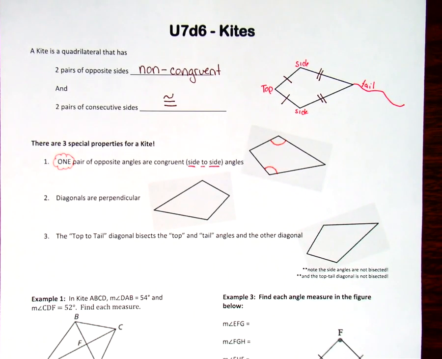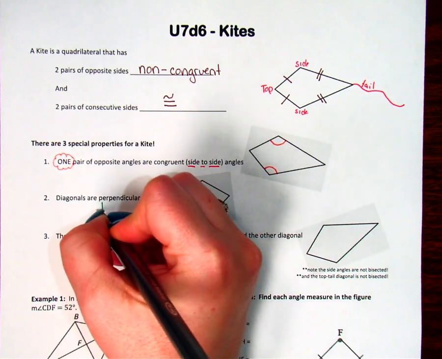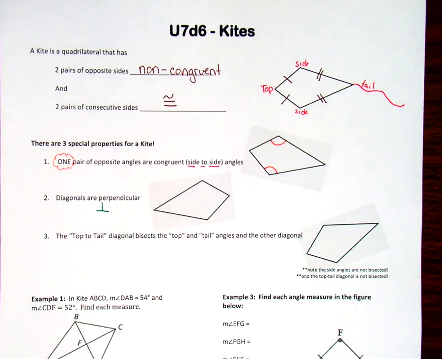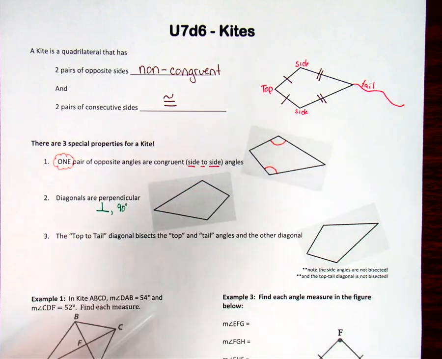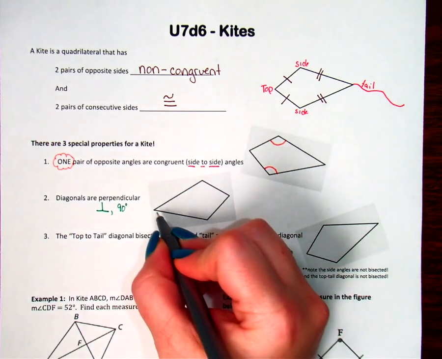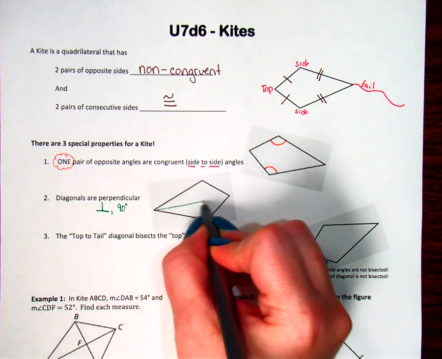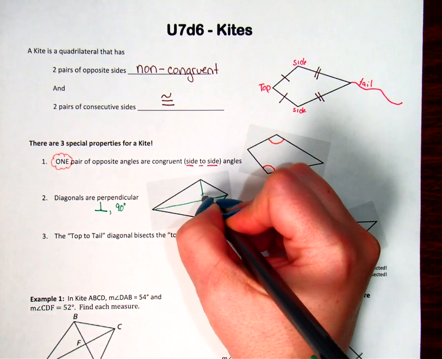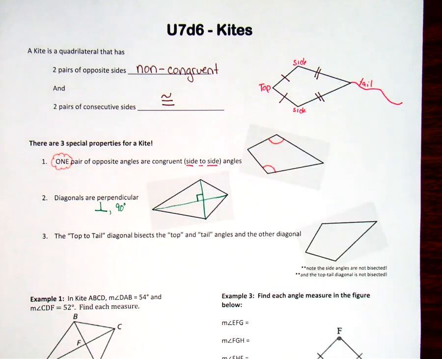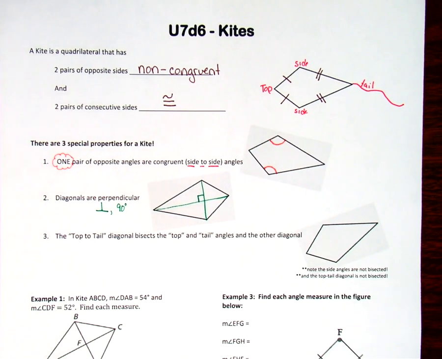The second special property of my kite is that my diagonals are perpendicular. And remember, sometimes you won't see that word written out, you'll just see the upside down T. And remember, that means they intersect at a 90-degree angle. So if I draw in my two diagonals, here and here, they are going to intersect at a 90-degree angle. Okay? All right.